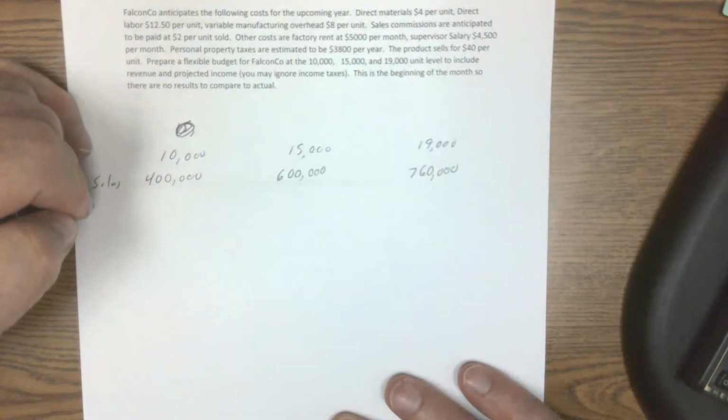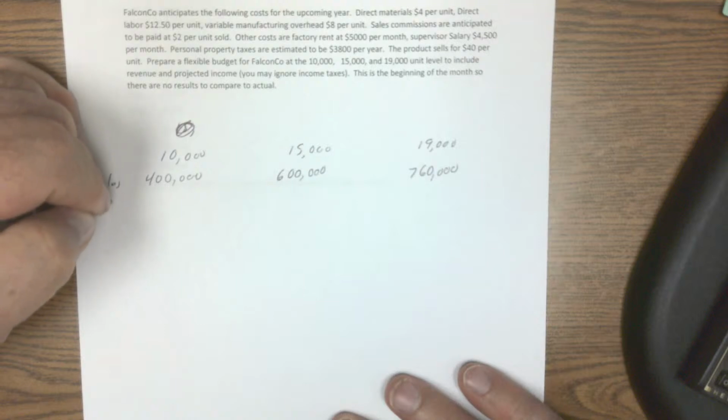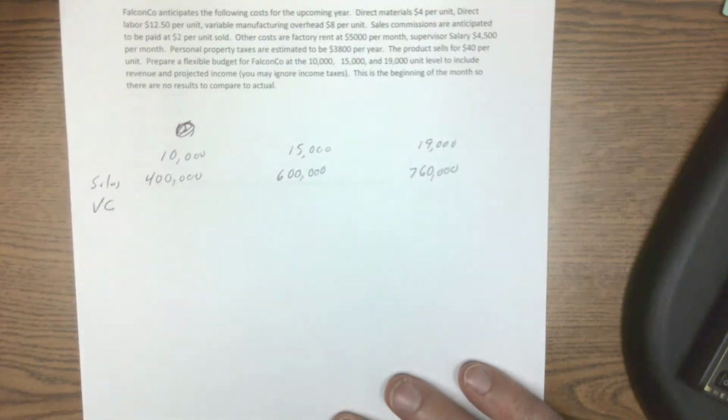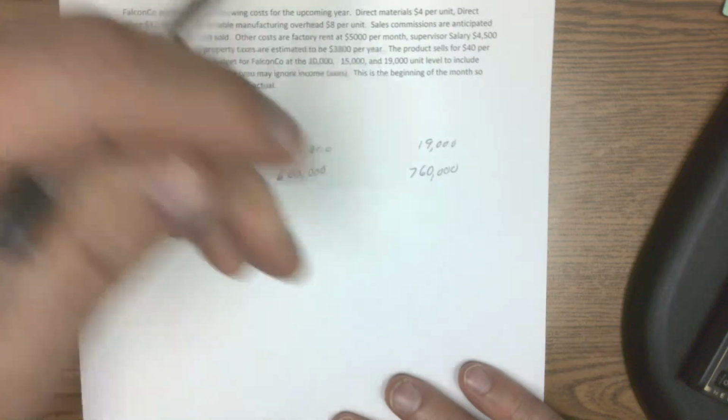Then we take our variable costs. Okay, so we've got $4 plus $12.50 is $16.50 plus variable manufacturing overhead of $8 will bring it to $24.50 plus $2 per unit sold commission. So $26.50.